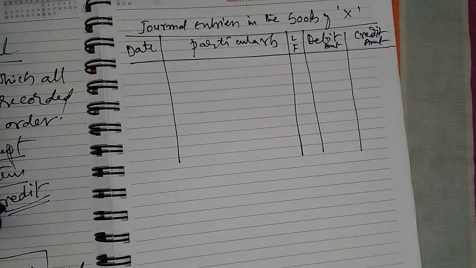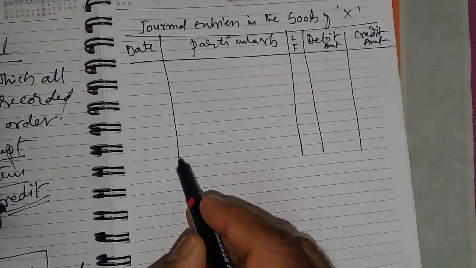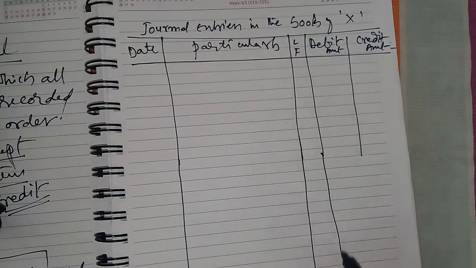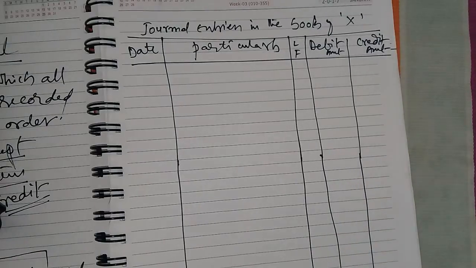So here, bear in mind, whenever you are recording transactions, you must feel that you are the accountant of a business. You are not the accountant of an owner. Owner is different, business is different. Suppose you take a transaction like received invested money, suppose X started business.